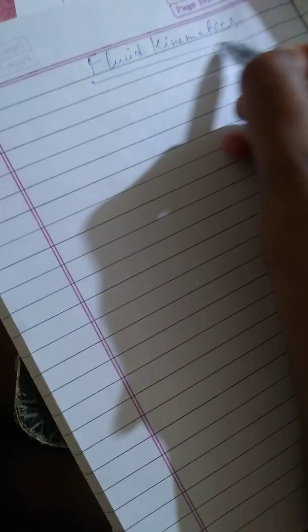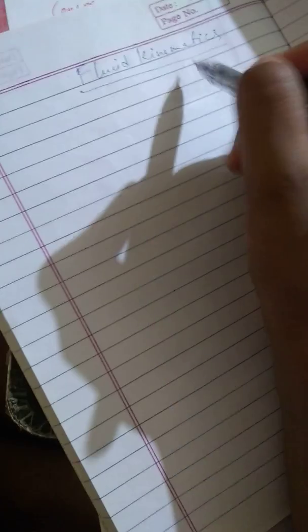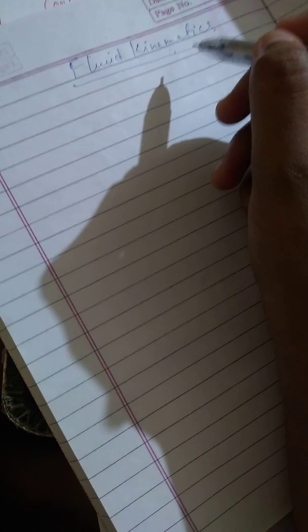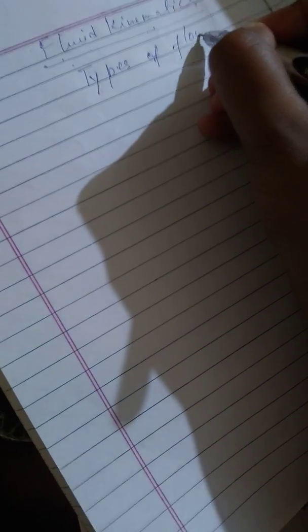So first let me explain what kinematics means. Kinematics is a branch of science which deals with only the effect of the force or load on the matter. Matter here is the fluid, that is gas plus liquids. Basically this is a huge branch. Here we are going to study today only a particular topic named types of flows.